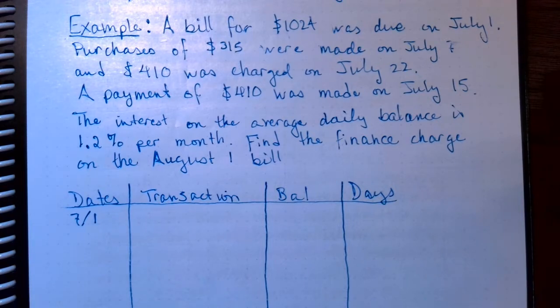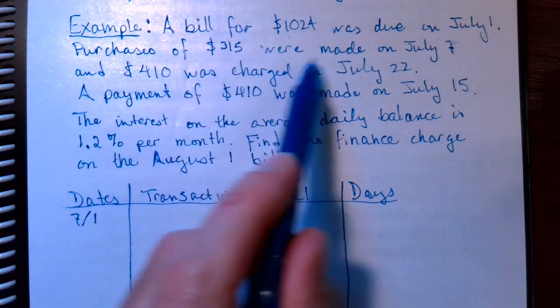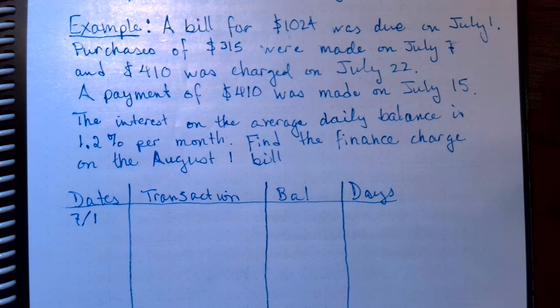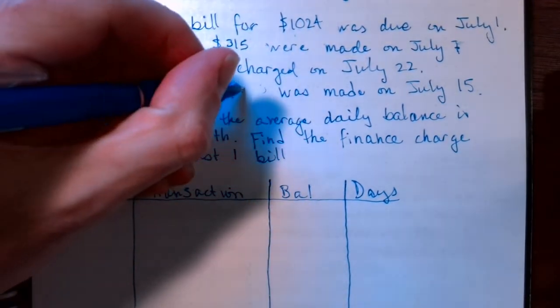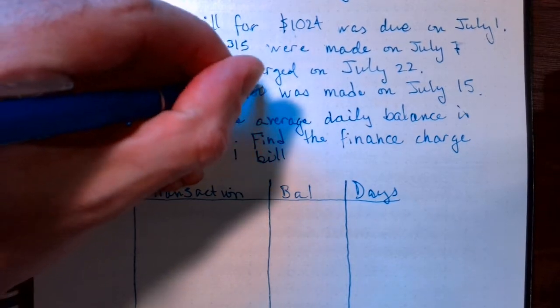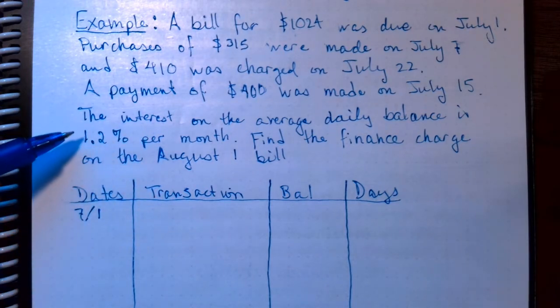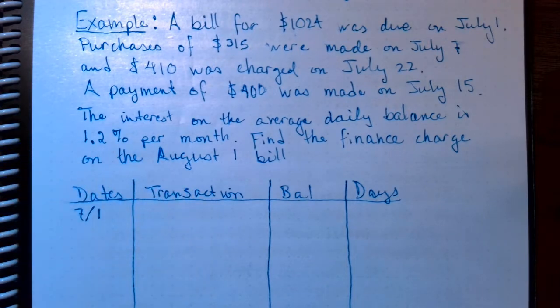Okay, so on July 1st, we have a bill for $1,024. We've got purchases of $315 on July 7th and $410 on July 22nd. A payment of $400 was made on July 15th. Okay, and then they tell us some other facts here. The interest rate on the average daily balance is 1.2% per month, and we're supposed to find the finance charge on the August 1st bill.